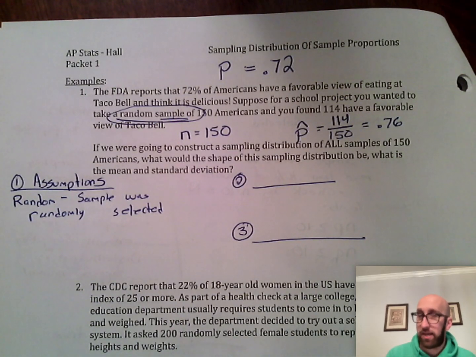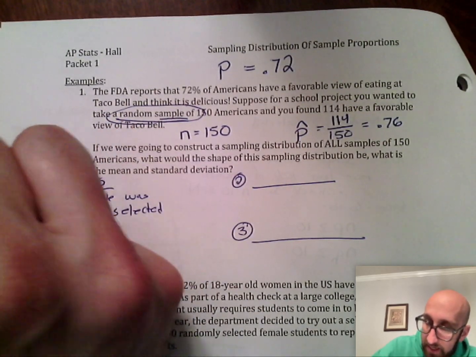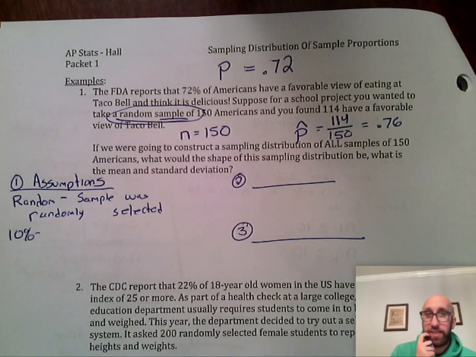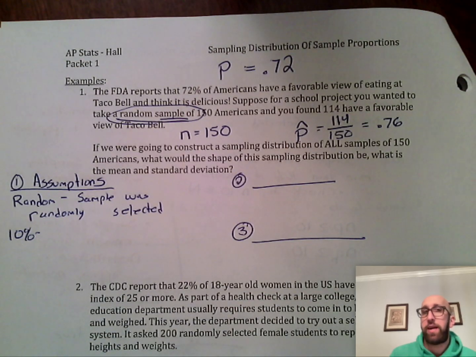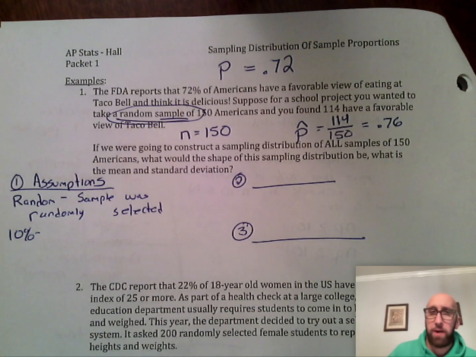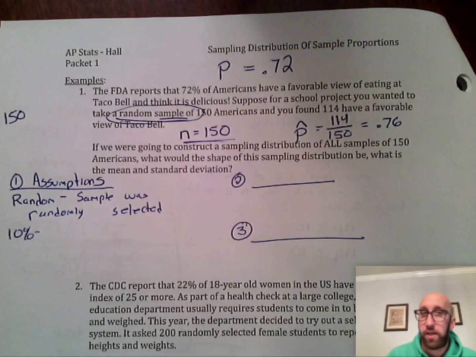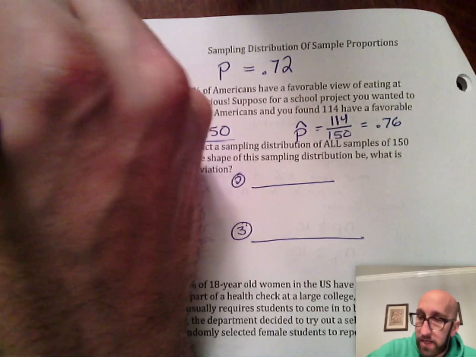The next thing I'm going to check is our 10% assumption. That's making sure my sample is not more than 10% of the population. So what we can do is take your sample size, which is 150, and multiply it by 10.